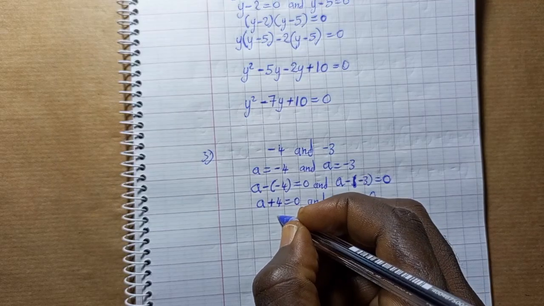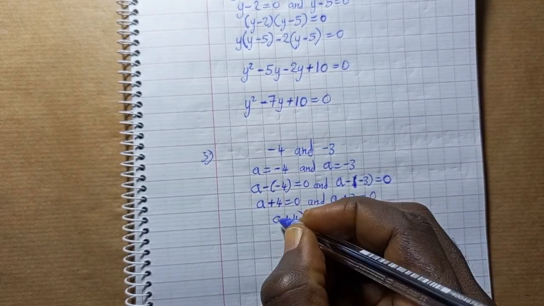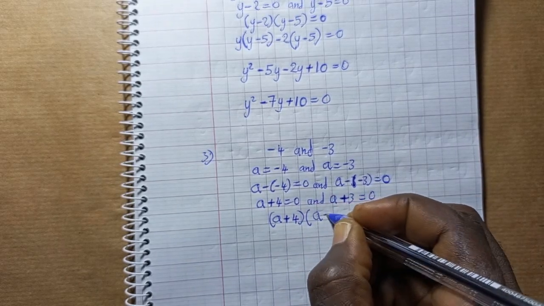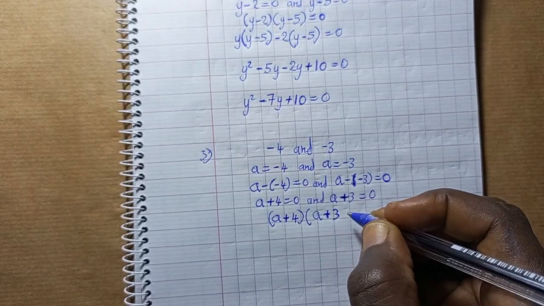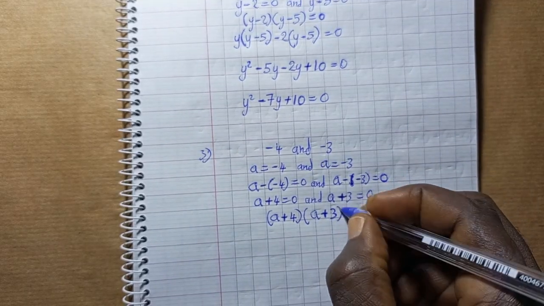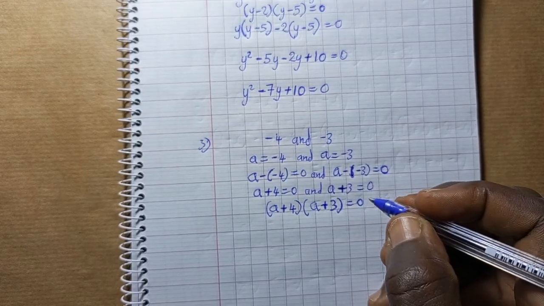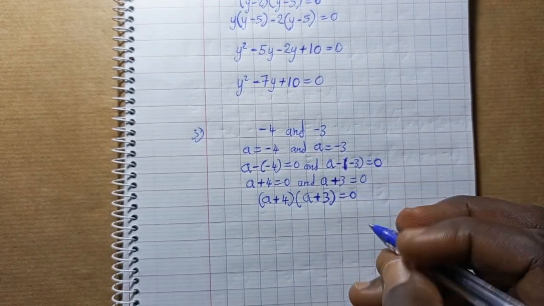That is a plus 4 in brackets, a plus 3 in brackets, is equal to 0. So the next step here is to expand these brackets.